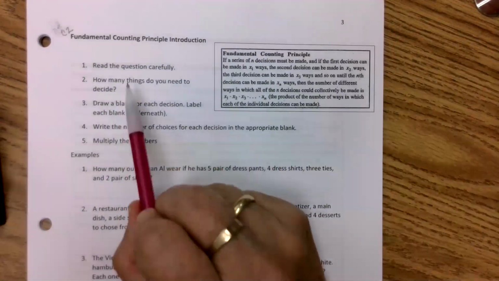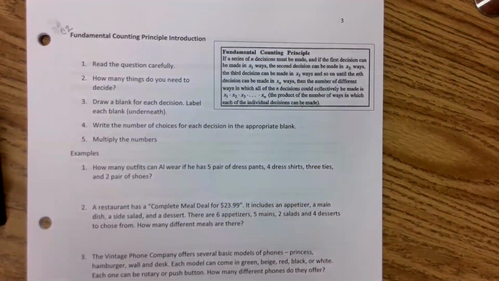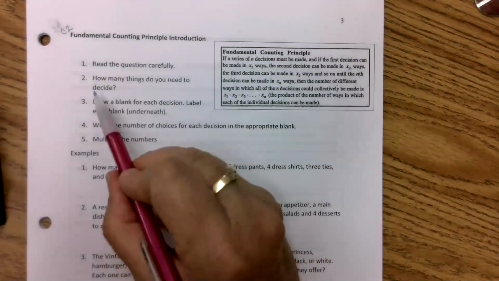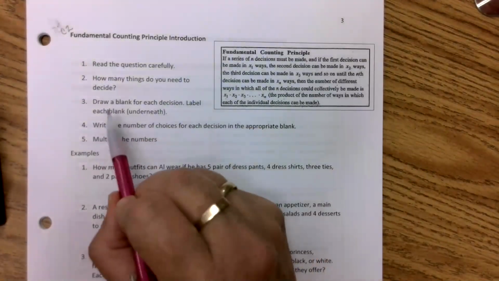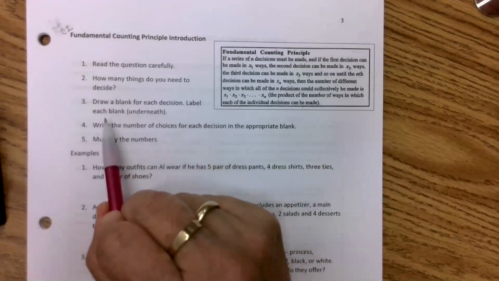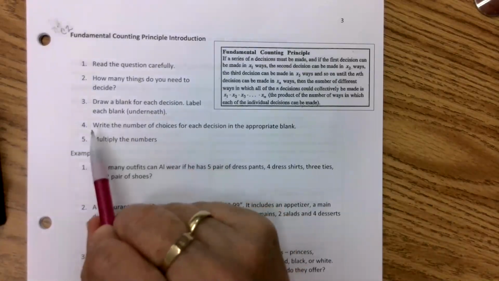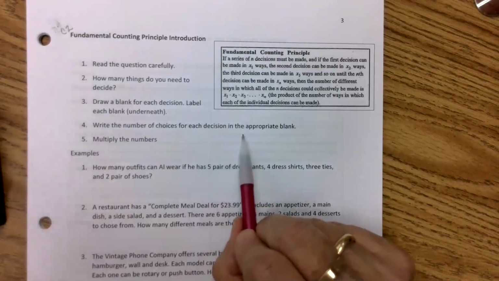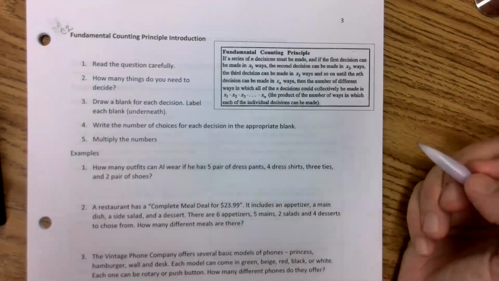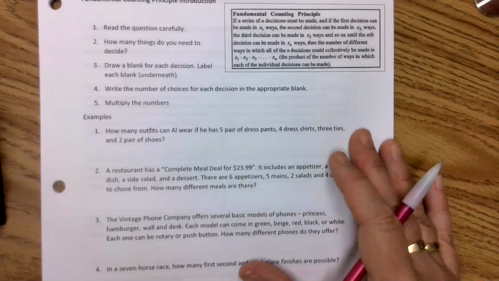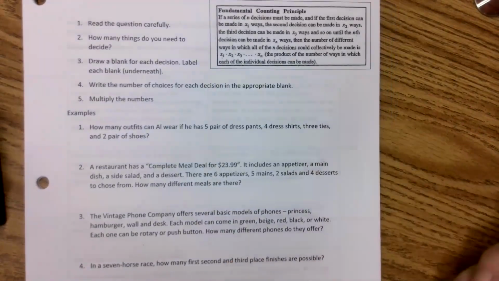Number one, I think I said this twice in the previous video: read your question carefully. You have to figure out how many things you need to decide. Once you do that, you draw a blank for each decision and label them underneath, which is also what we did in the first video. Write the number of choices for each decision in the appropriate blank, then multiply your numbers. Once you see this, you're going to go, oh, all right.